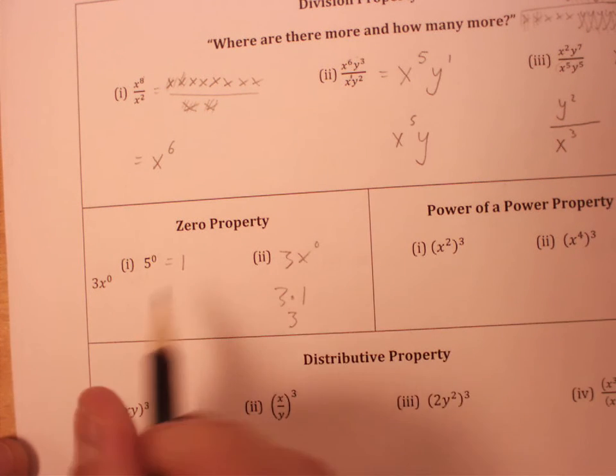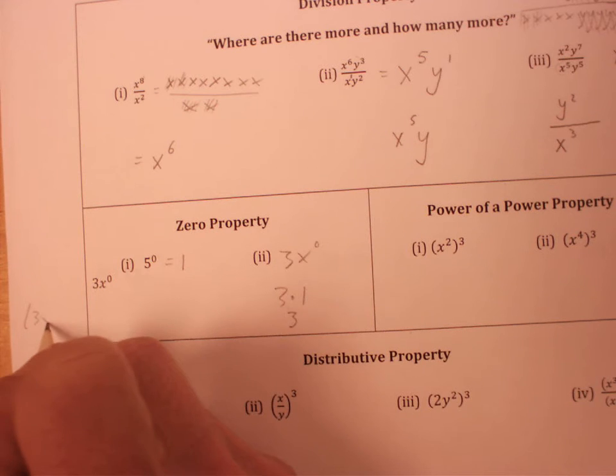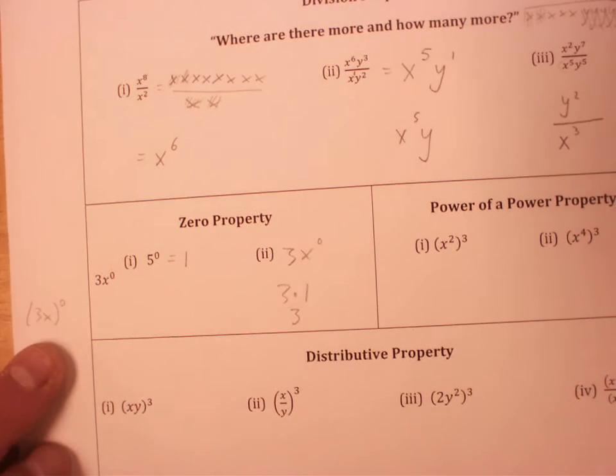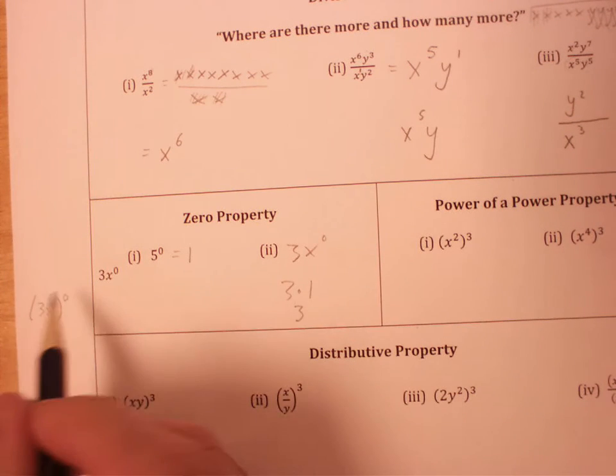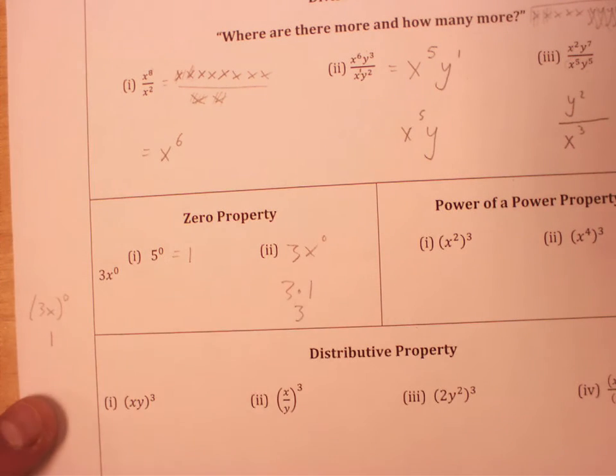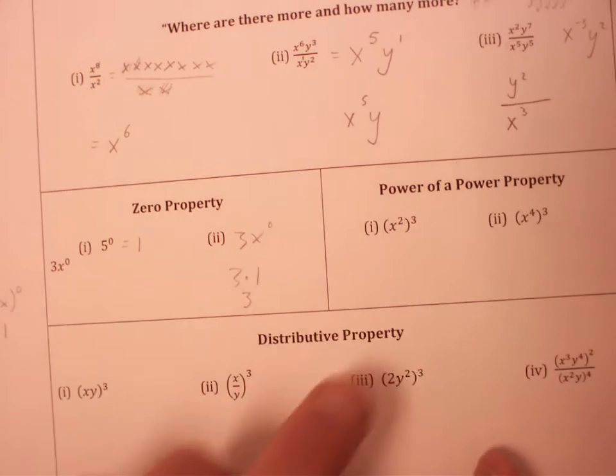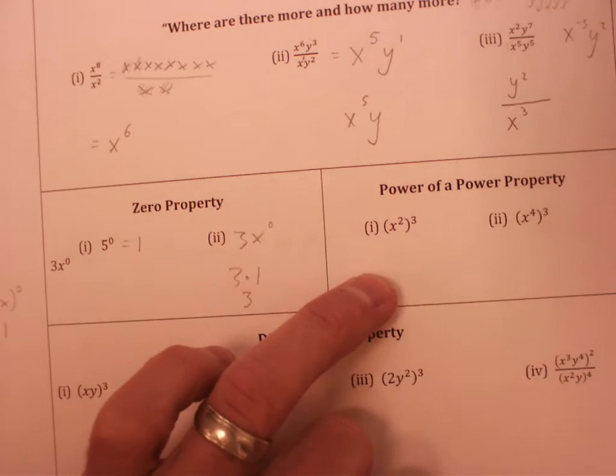That's very, very different than this, right? That's a different story. That's 3 to the 0 times x to the 0, which is just 1. So be careful, please.